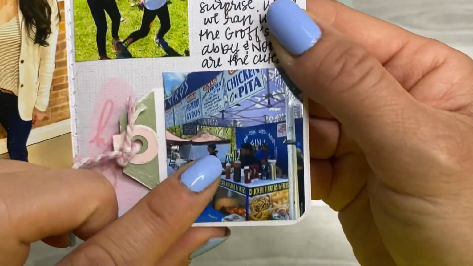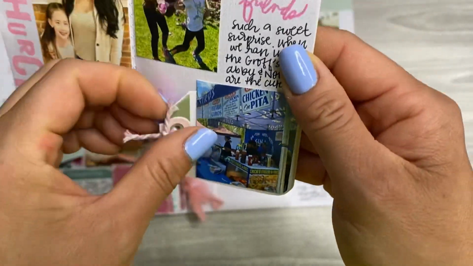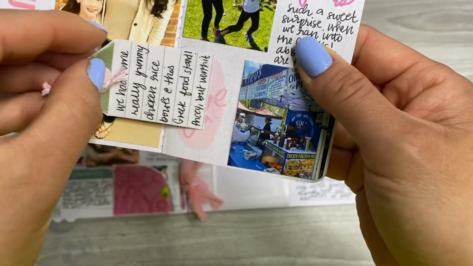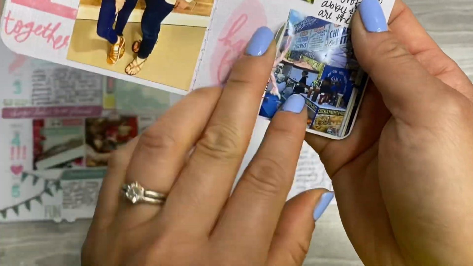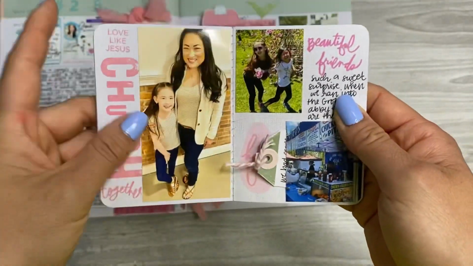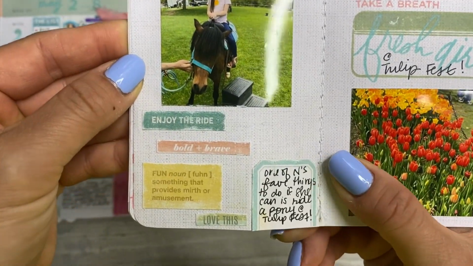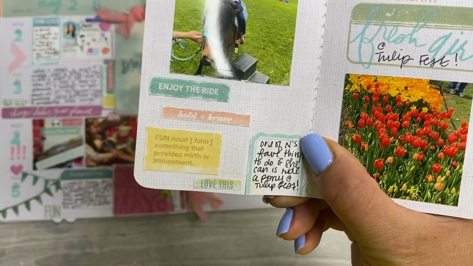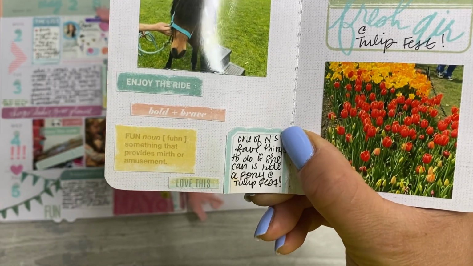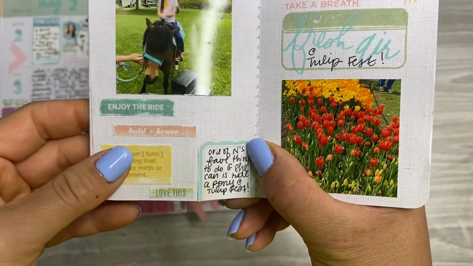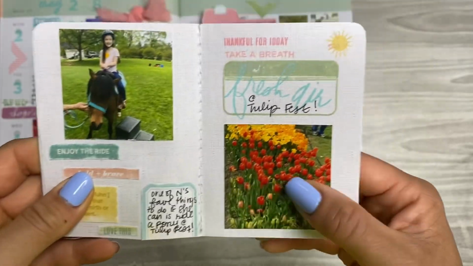And then this is just a picture of where we were waiting for our chicken pita bowl. And I just journaled about how yummy it was. And then I stamped on the back there. And then there's Nora on the horse. And I just picked some wordfetti from the Sun Chaser stickers. And I wrote, one of Nora's favorite things to do if she can is ride a pony at Tulip Fest.